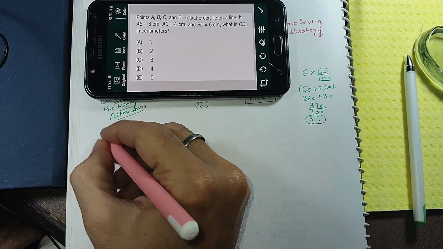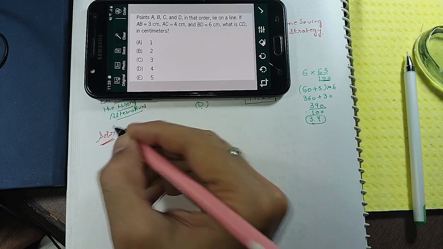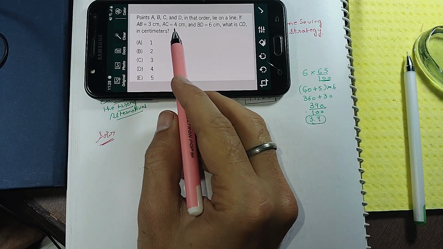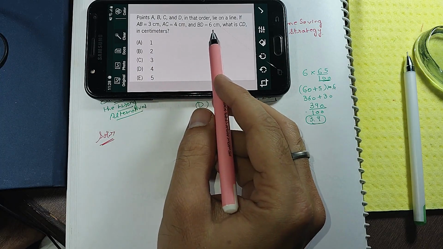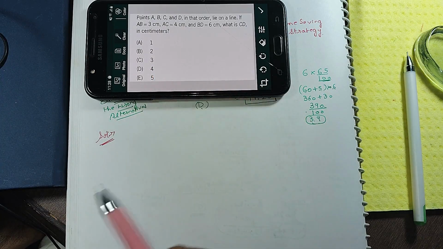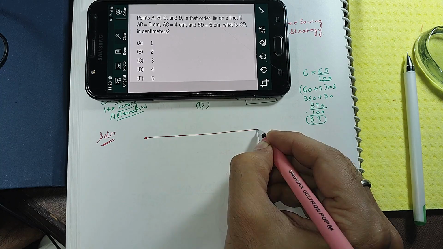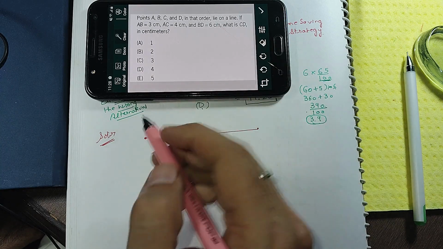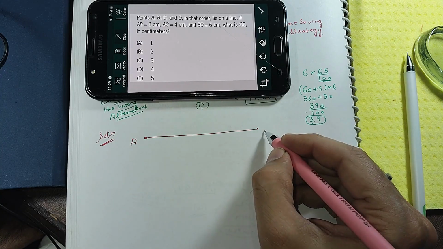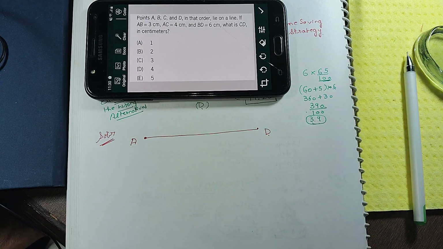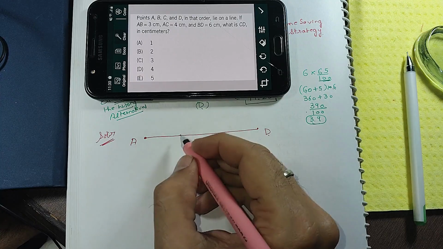Points A, B, C, D in that order lie on a line. If AB is equal to 3 centimeter, AC is equal to 4 centimeter and BD is equal to 6 centimeter, what is CD in centimeter? So first of all we will draw a figure. So let us suppose this is in that order, meaning A lies, you can take from left to right or right to left. So he says AB is equal to 3 centimeter.